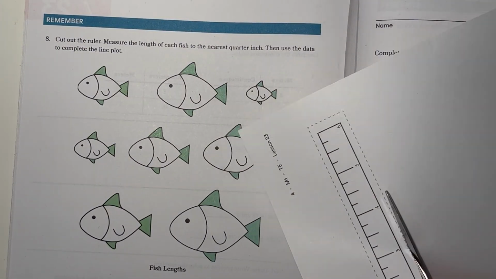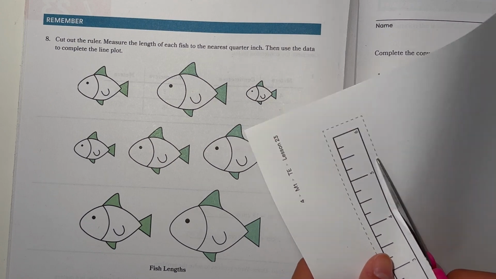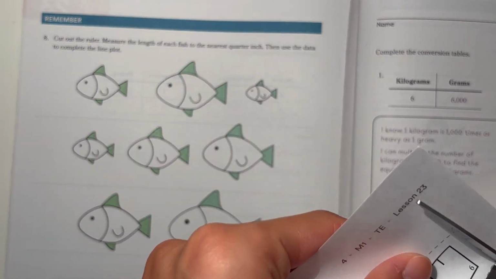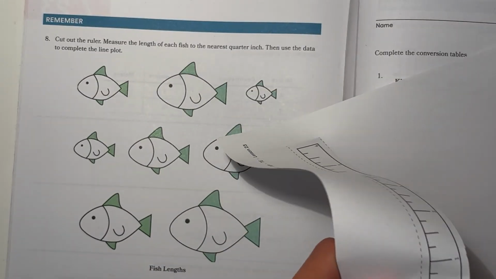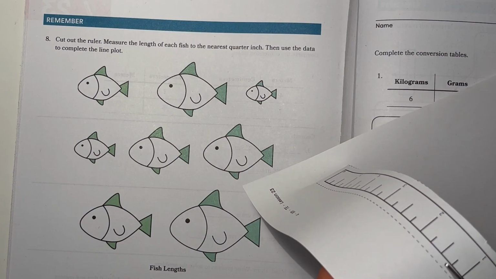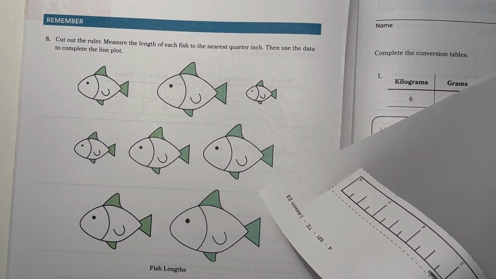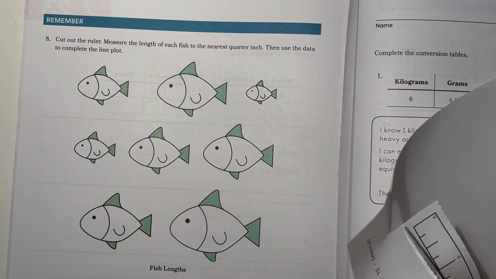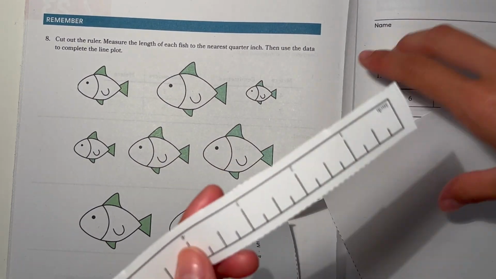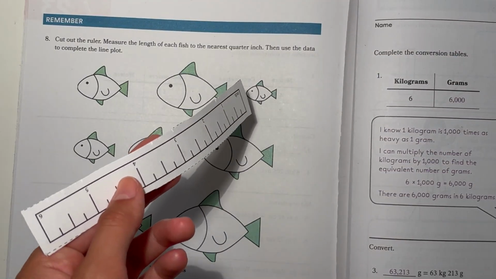And you guys can cut out the ruler too. It should be given on the page next to this page. Alright, I got my ruler.